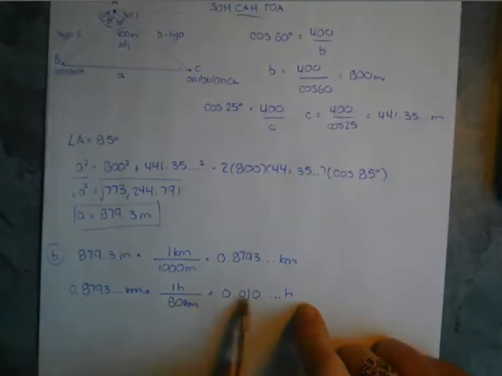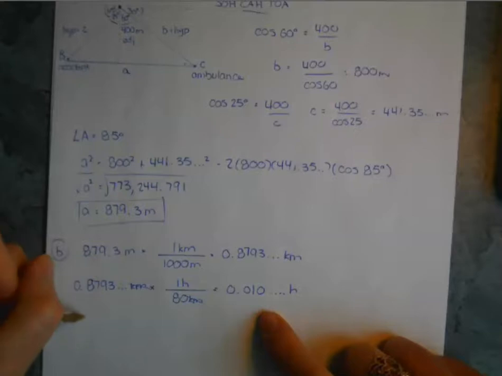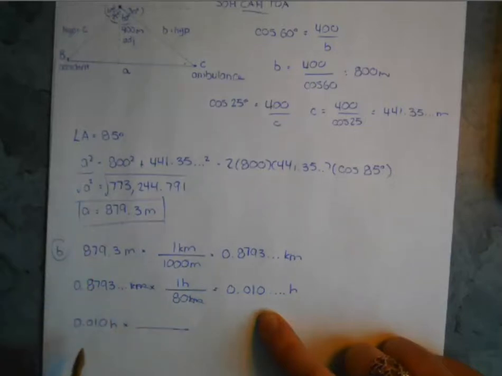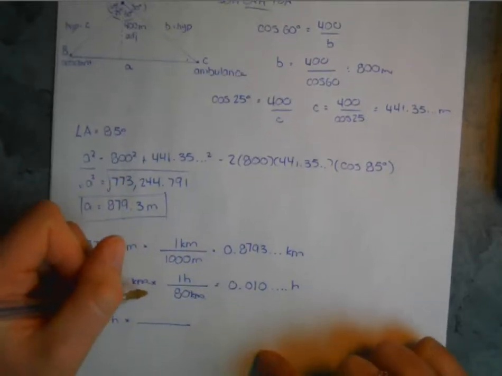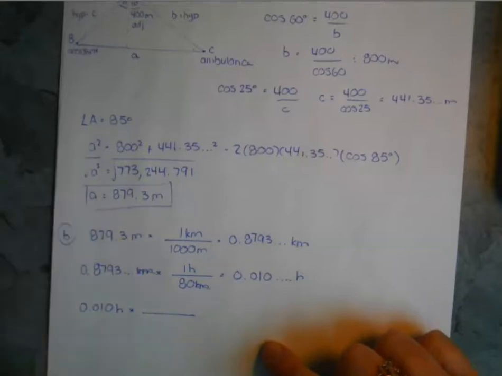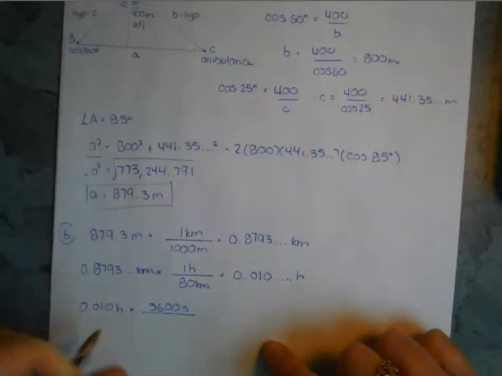So now I have time in hours, but they asked us for time in seconds, so I just need to convert that. Again, using conversion factors, 0.010 hours times how many seconds there are in an hour. If you know it, you can go straight to that. If not, you might have to do multiple steps, so you can look at the filled in notes. Basically there's 60 minutes in an hour and 60 seconds in a minute. So 60 times 60 gives us 3,600 seconds per hour.